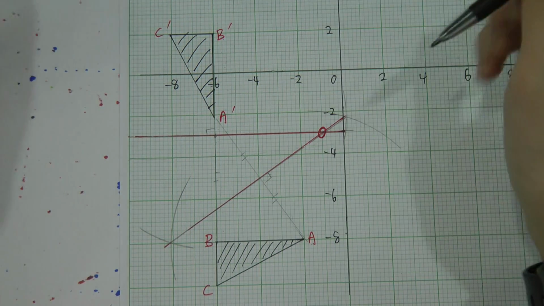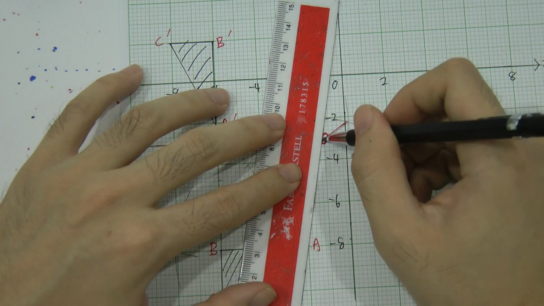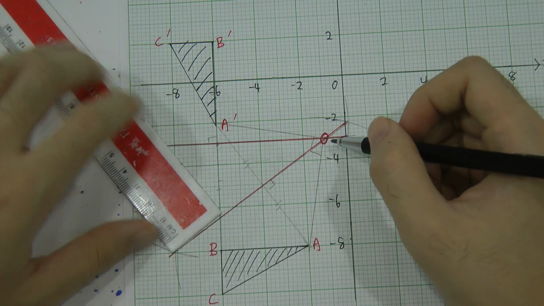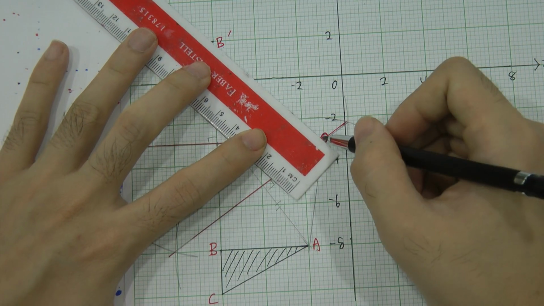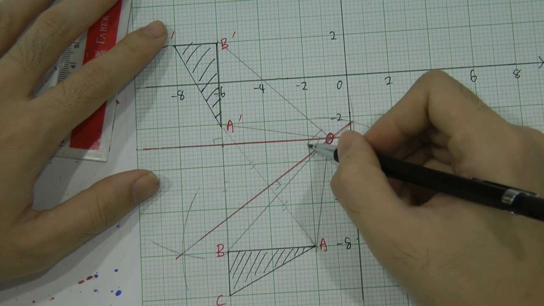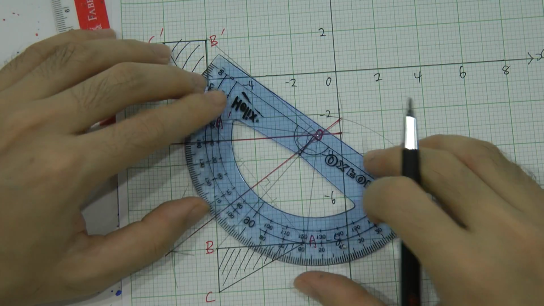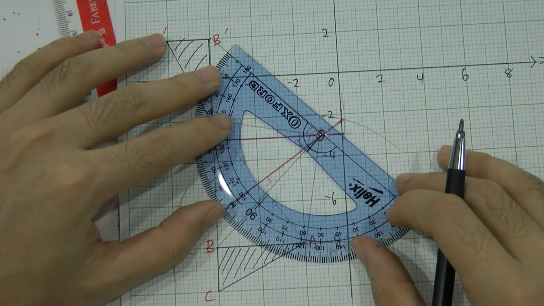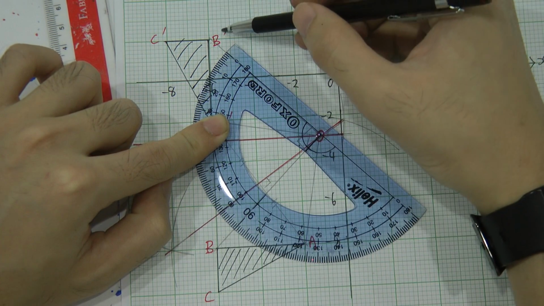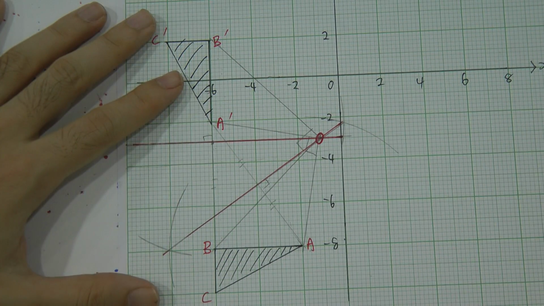After that, you can check by connecting, let's say, A to A image, to see whether you can form a 90 degree angle or not. Actually you find out this one is a 90 degree angle. Same thing, if you connect B to B image, you will see it is 90 degrees. If you don't believe it, you can take a compass and measure it, and you will find out this is 90 degrees. So this is one of the ways to find the center point.